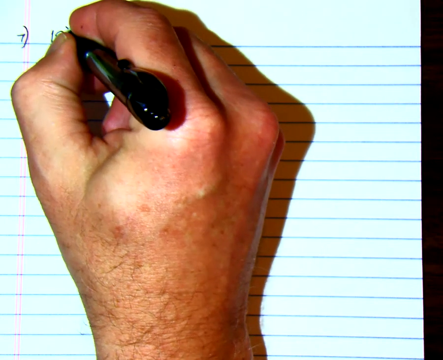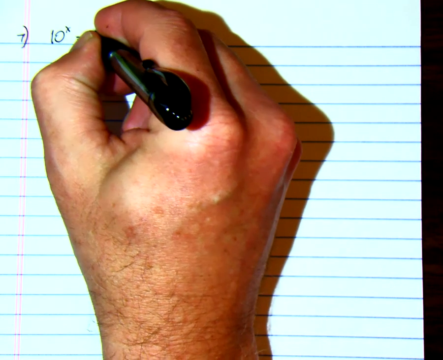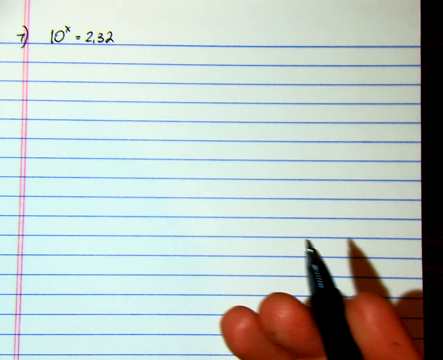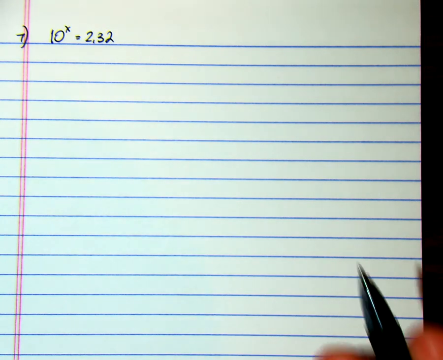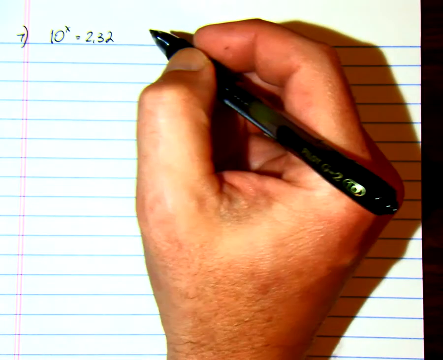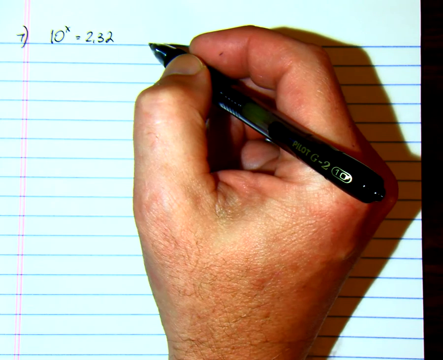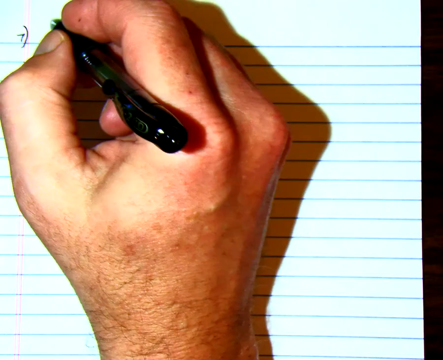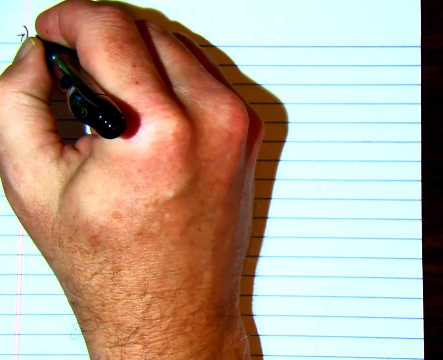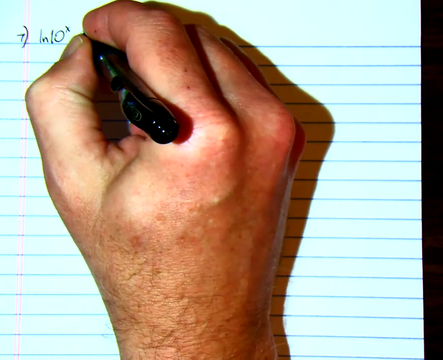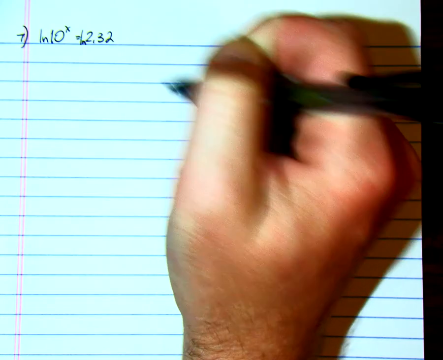All right, so solve the exponential equation. Here's the problem: 10 to the x is equal to 2.32. The deal here is it wants us to express this in terms of natural logs. So this is where we're going to do the other method. We're going to natural log both sides: the natural log of 10 to the x, the natural log of 2.32.